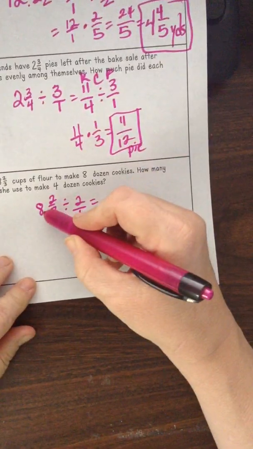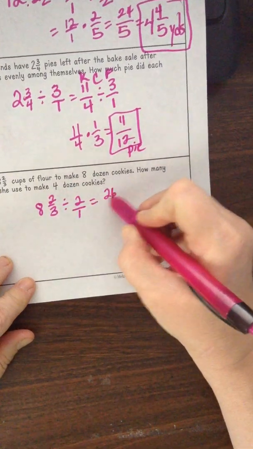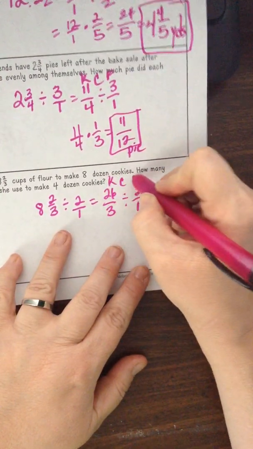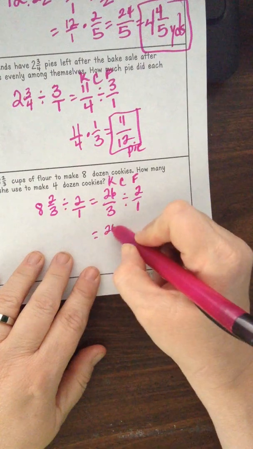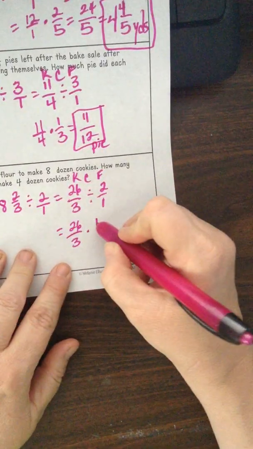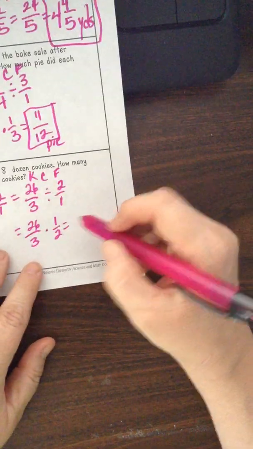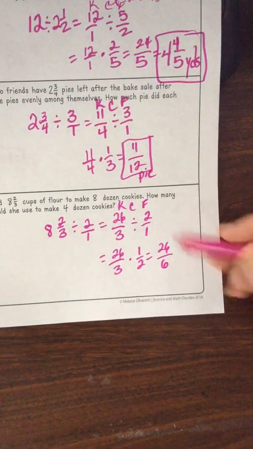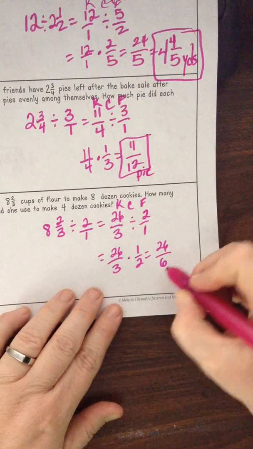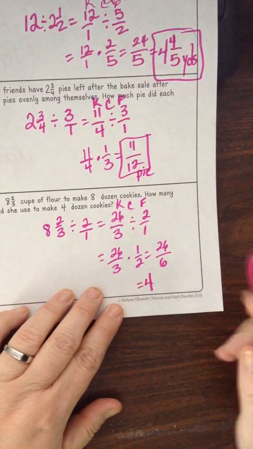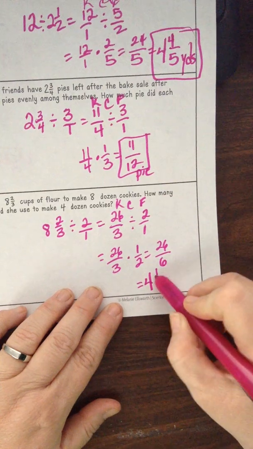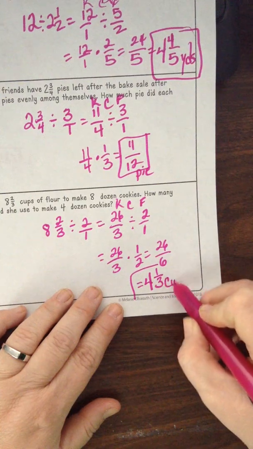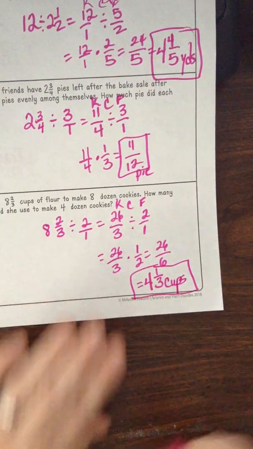That'll give us 3 times 8 is 24, 25, 26. 26/3 divided by 2. Keep, change, flip. 26/3 times 1/2 equals 26/6. I just keep sliding that way over there, don't I? So 6 goes into 26 4 times. 6 times 4 is 24, so that means 2 are left over. I can reduce that to 1/3. So it's 4 1/3 cups of flour are needed.